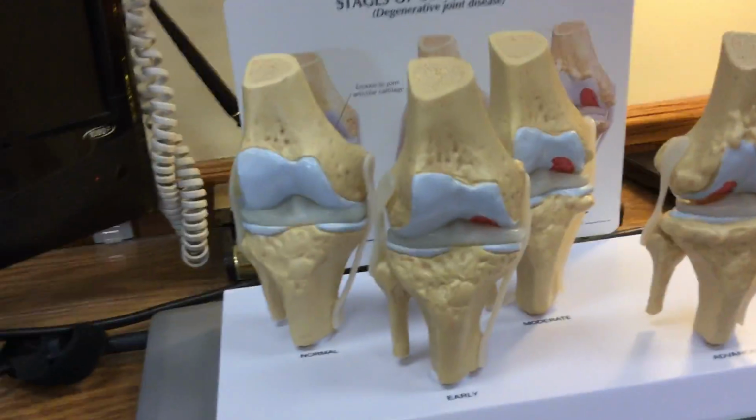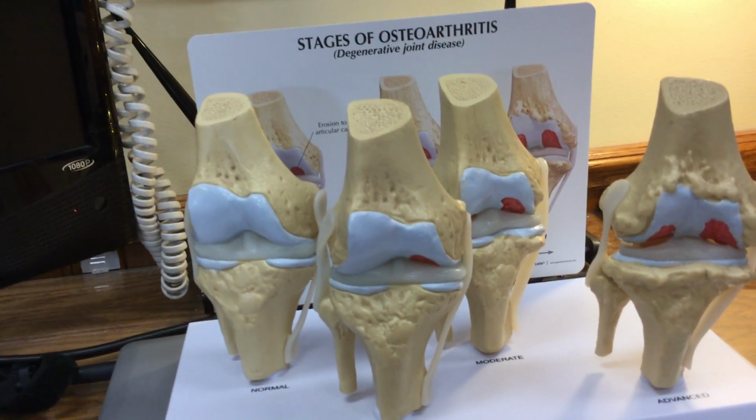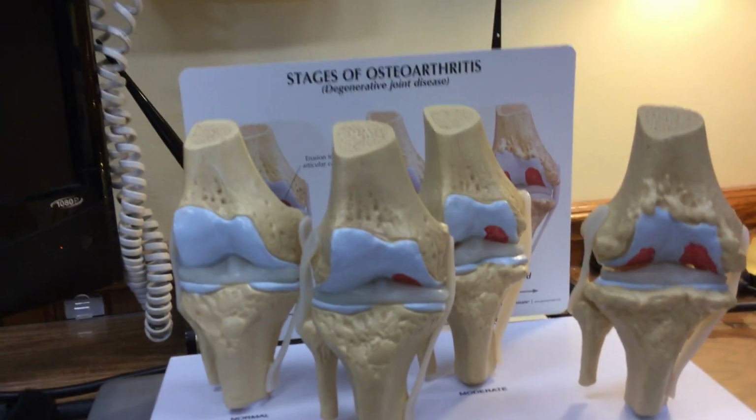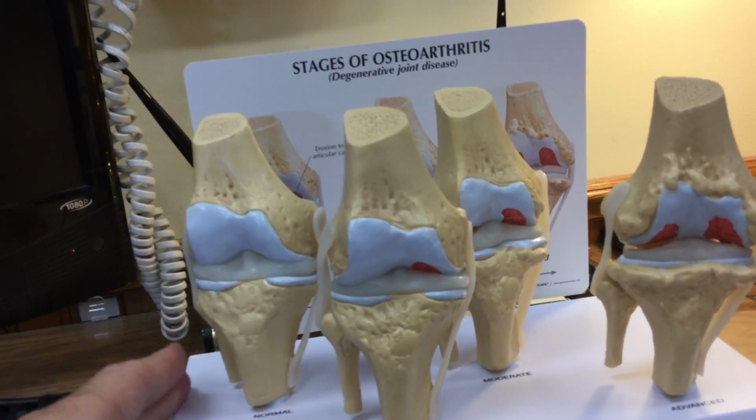Cheryl, could I just interrupt you for a second and show the model when we're talking about the bone-on-bone situation? So this is a model of different stages of osteoarthritis. On the left is normal, healthy joint tissue and healthy cartilage in the knee joint.